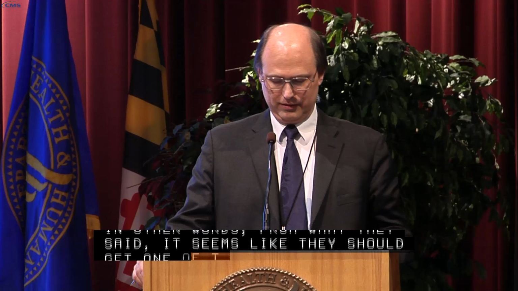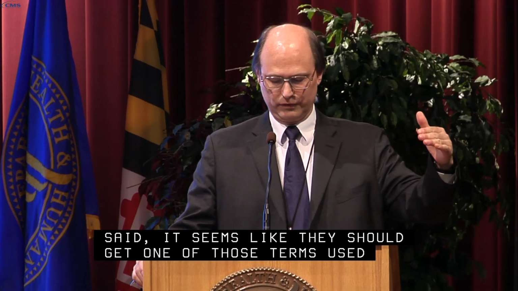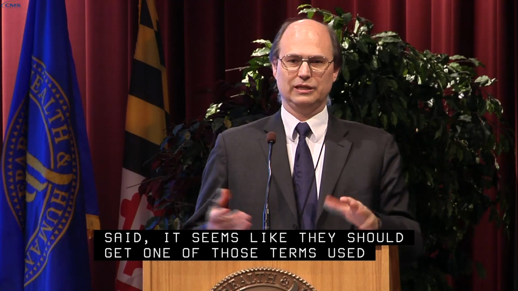Hopefully so. In other words, from what they'd said, it looks like they should get one of those terms used, rather than the terms that we got from WHO, which were persistent atrial fibrillation and then chronic atrial fibrillation.